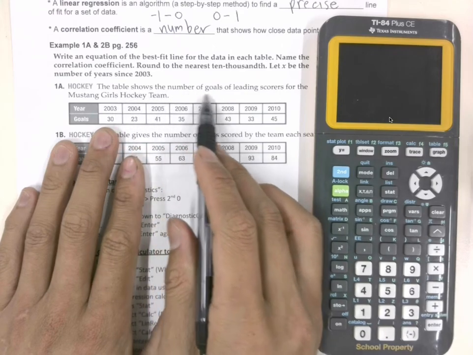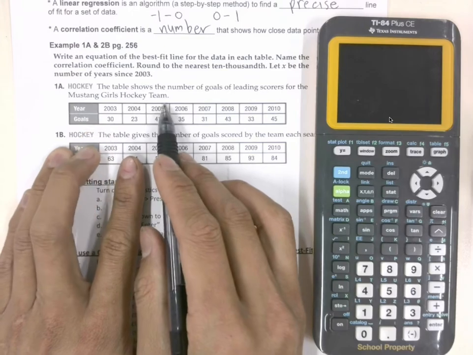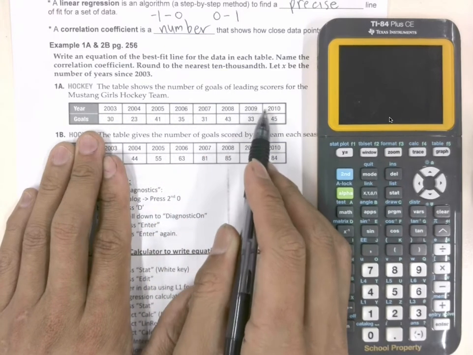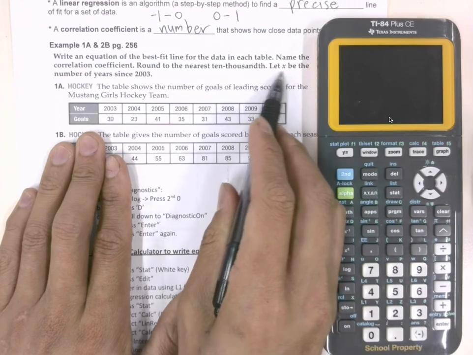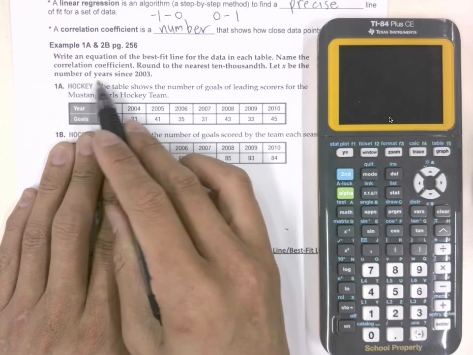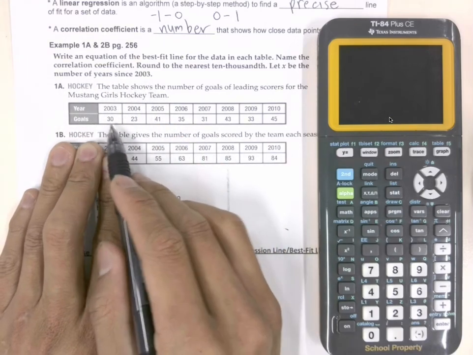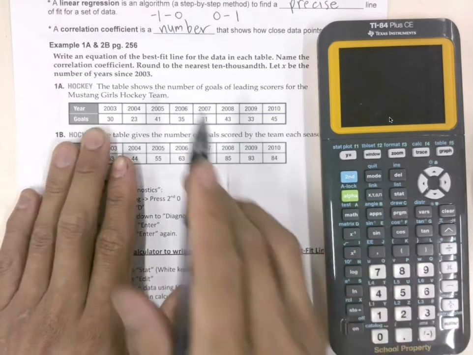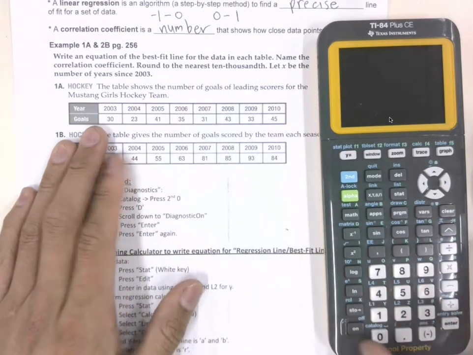This table shows the number of goals of leading scorers for the Mustang girls hockey team. We have our years, 2003 to 2010. That is going to be our x-axis. Let x be the number of years since 2003. Our goals are going to be the y-axis. And so how do we write an equation of the best fit line for this data?